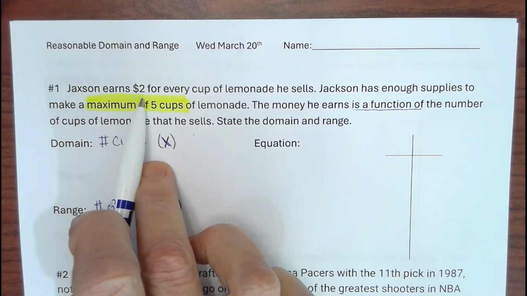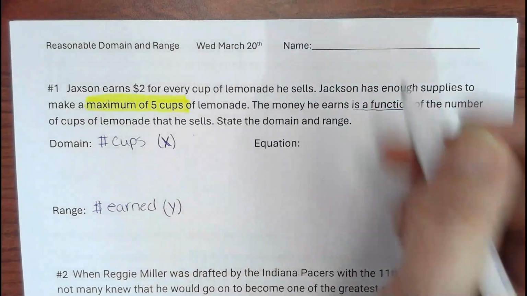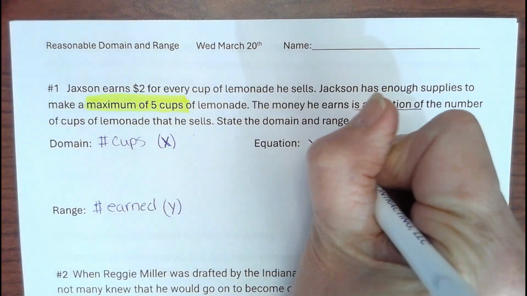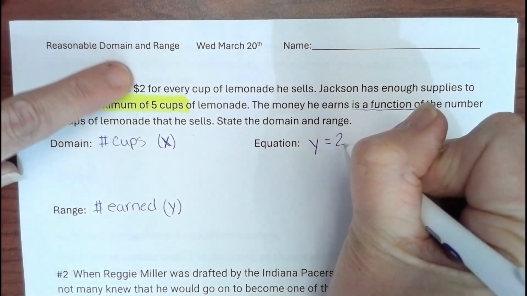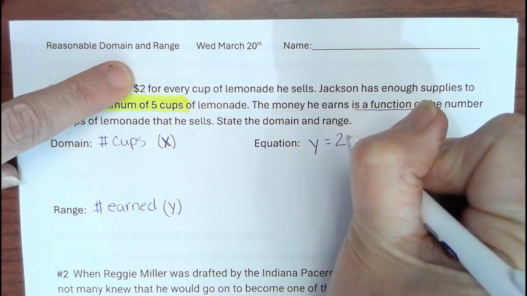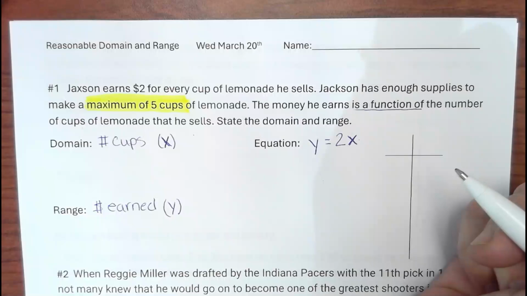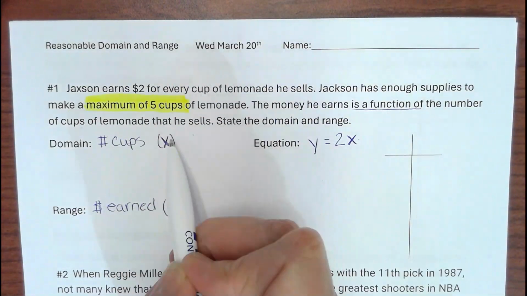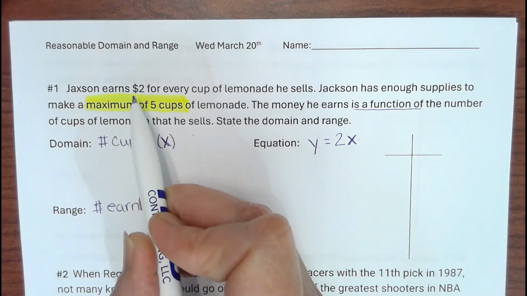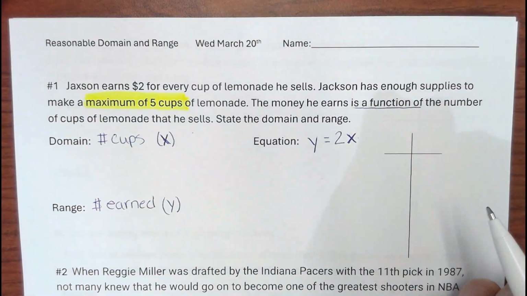Jackson earns $2 for every cup of lemonade. So my total earned is going to be $2 times x, where x represents the number of cups of lemonade I sell. $2 for every cup. Notice every cup is an x, and it's $2 for every cup. So that's 2x. All right?